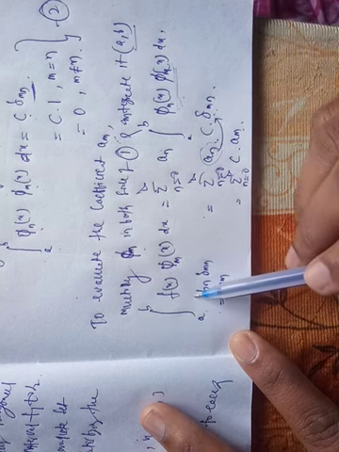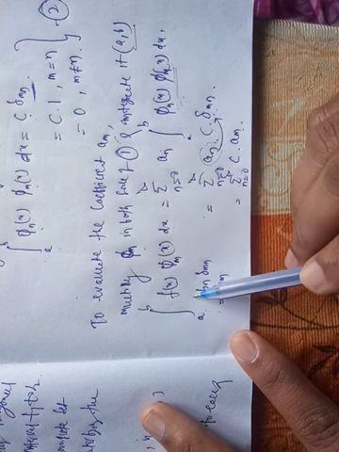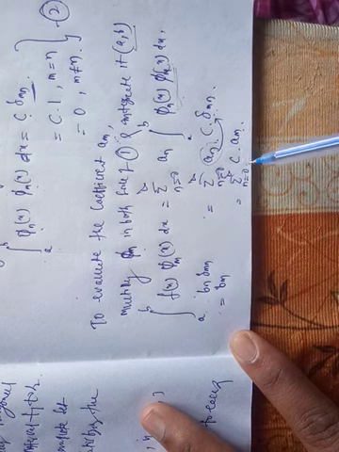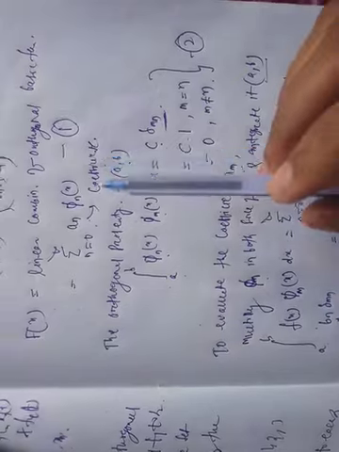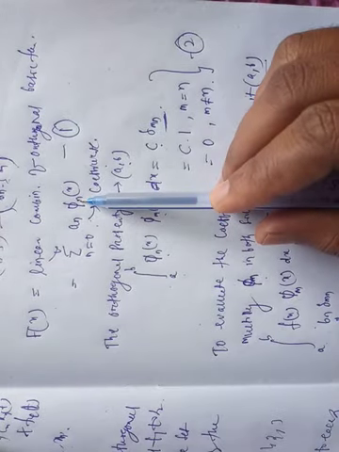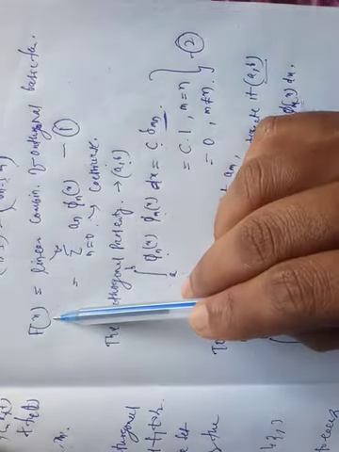So the integral over a to b of f of x phi m dx will be equal to the summation over n equal to 0 to infinity of c into a m. Let it be equation number 3. Now we have seen the function of am and also of phi n. As this property is satisfied by an orthogonal set of functions, we have to see whether it is satisfied by the Legendre polynomial or not.